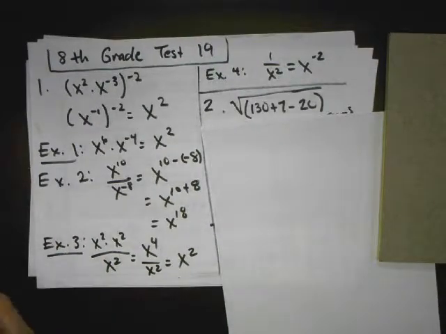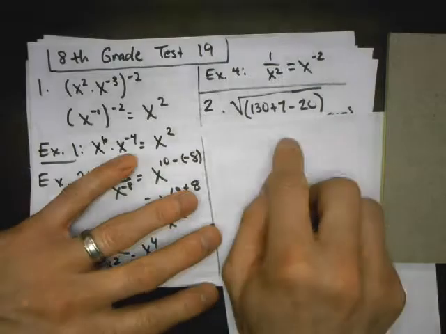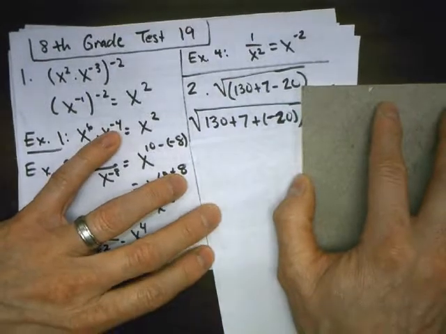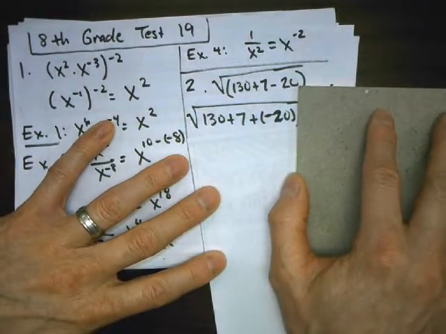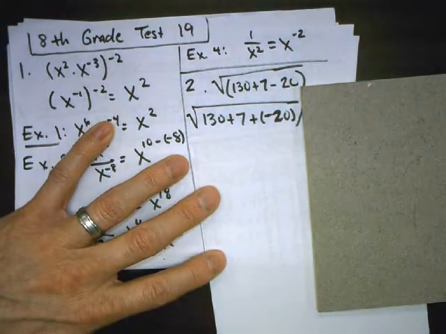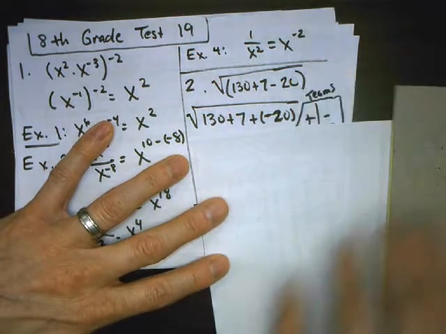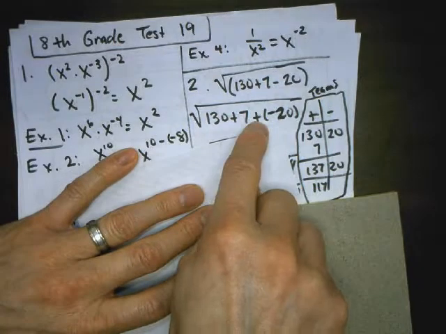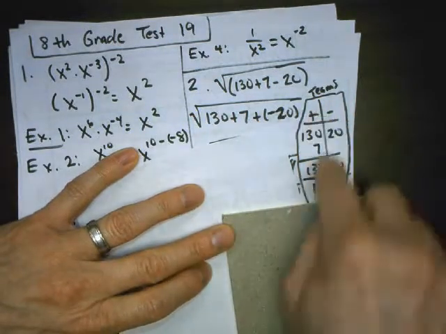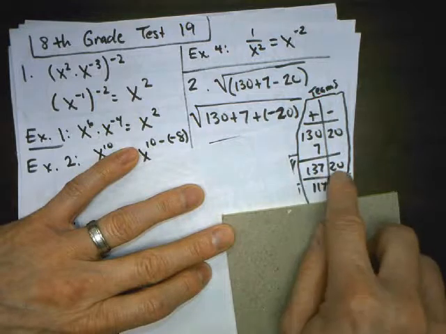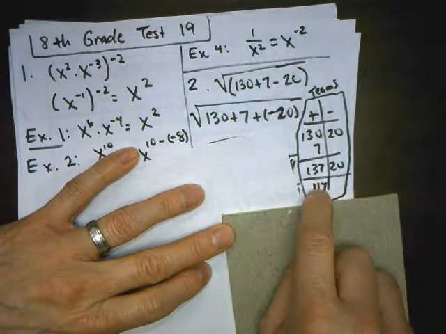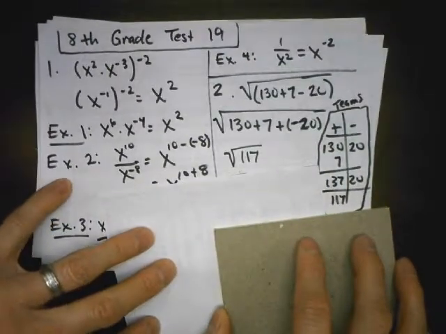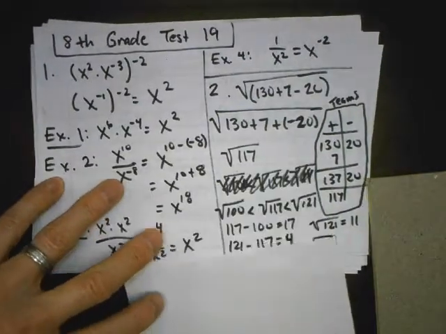Problem number 2 says which range contains the value of this expression right here. So we have to go inside the radical, or the square root, and simplify that radicand, or number inside a square root. So if I go 130 plus 7 plus negative 20, right, I did the rule for subtraction there, I can use teams. I have 137 positives, I have 20 negatives. Opposite teams mean subtract. There are more positives than negatives, so inside the square root I have the square root of 117, or rad 117.